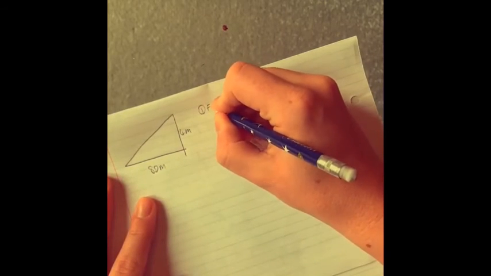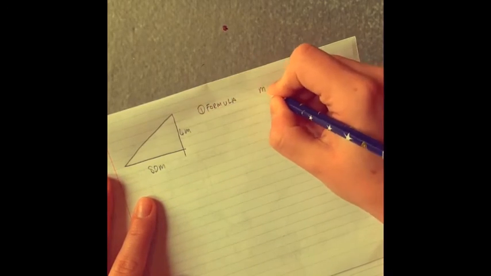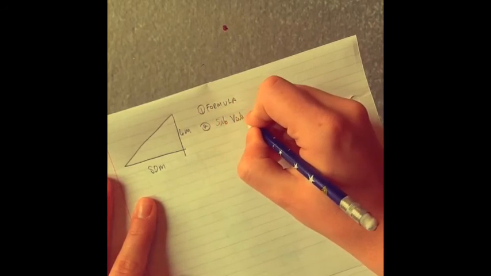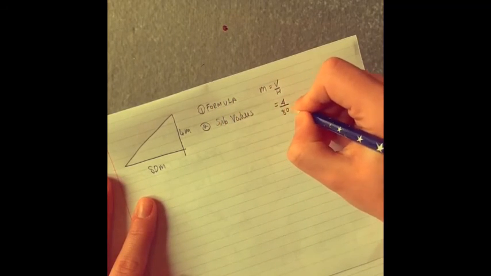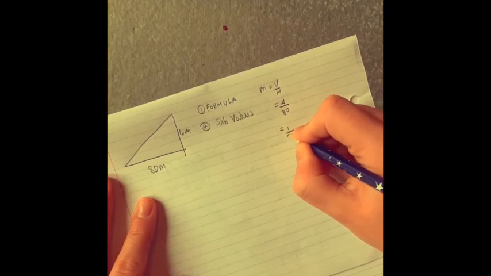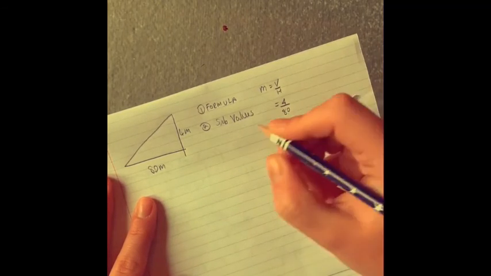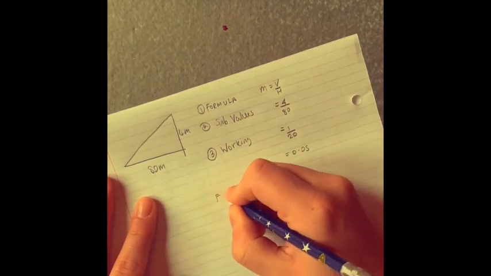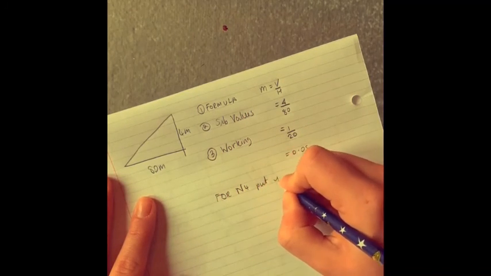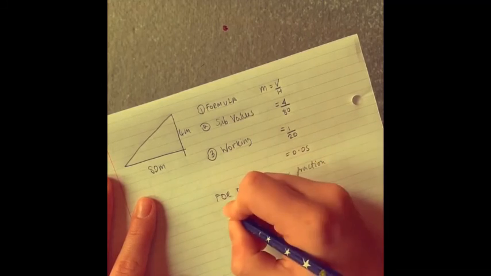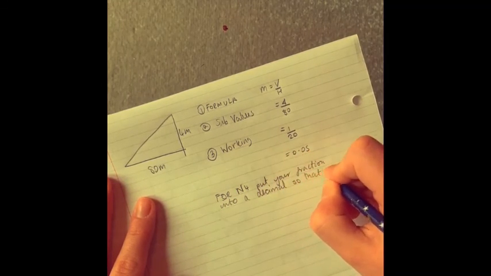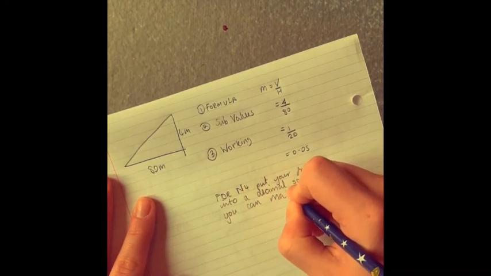As ever, the first thing you're going to do is write your formula. That is m is equal to v over h. Afterwards, as ever, sub your values in. That is 4 over 80, which simplifies down to being 1 over 20. And in this case, we're going to put it into a decimal, 0.05. The reason why we want to put it into a decimal is so that you can make comparisons with other gradients. Because the questions you're going to be asked is to make the comparison between one gradient and another gradient.